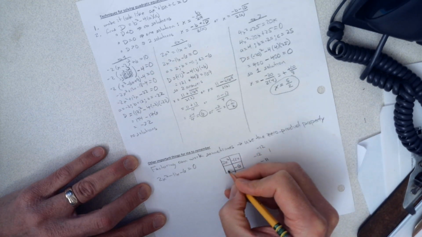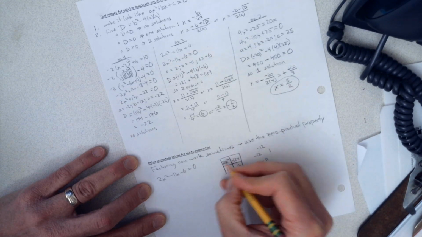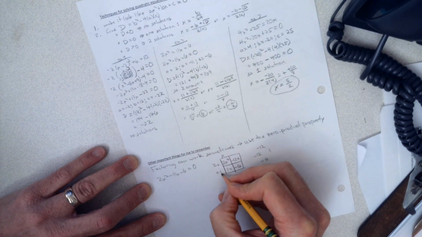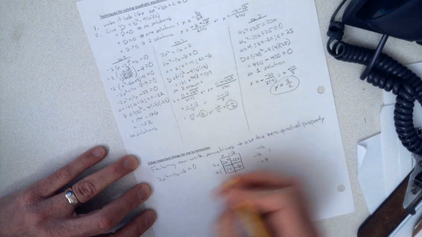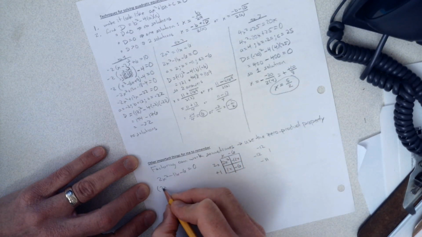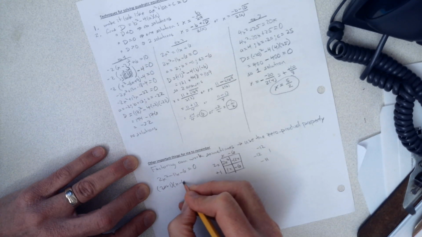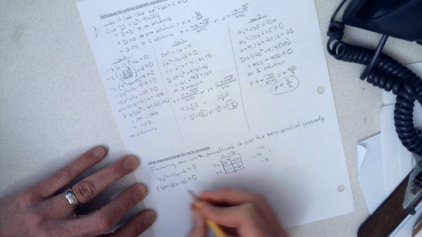So a negative 12x and a 1x. Common factor here is a 2x. Puts an x there, plus 1 there, minus 6 there. So I could rewrite this as 2x plus 1 times x minus 6 is equal to 0.